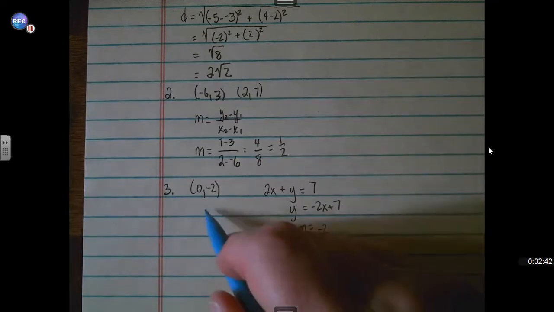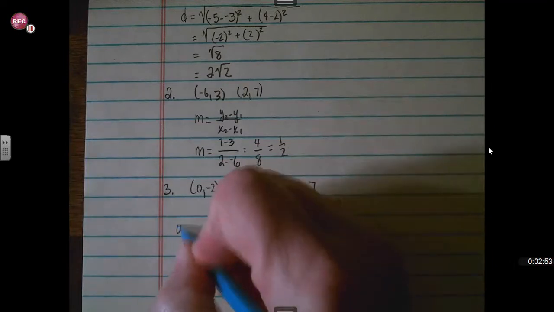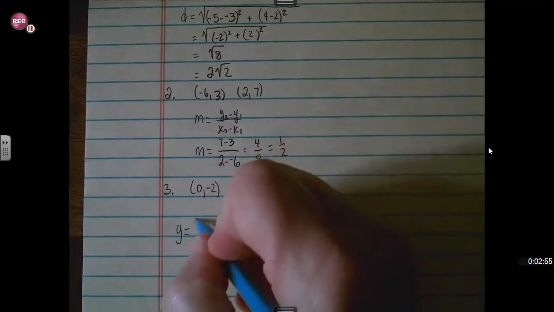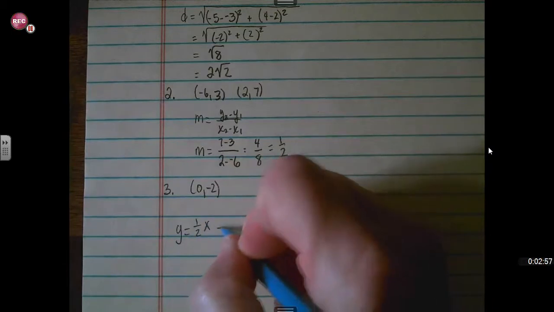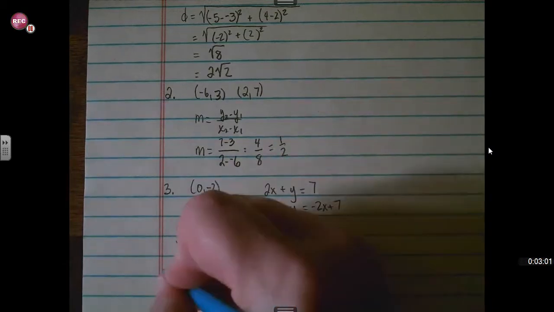And they gave us the y-intercept. And it says in the directions up above, write the equations of the lines in slope-intercept form. So y equals the slope, which is 1/2 x minus 2. That's all we need to do for that one.